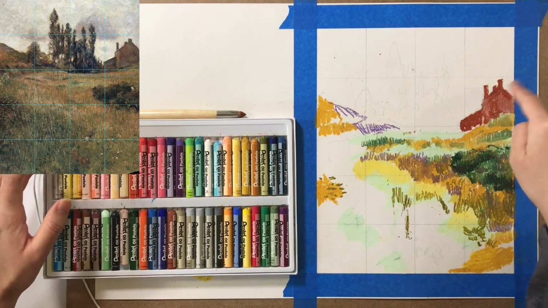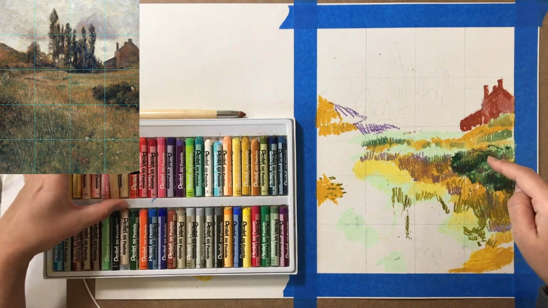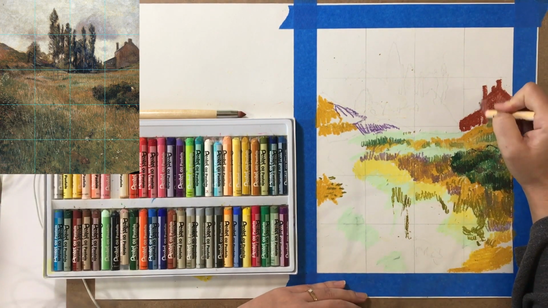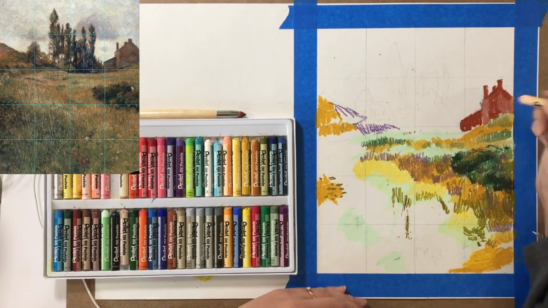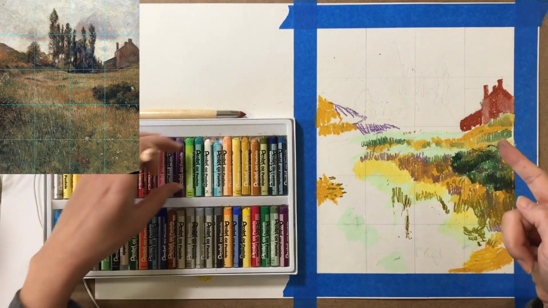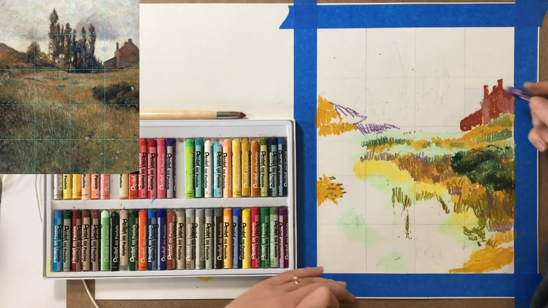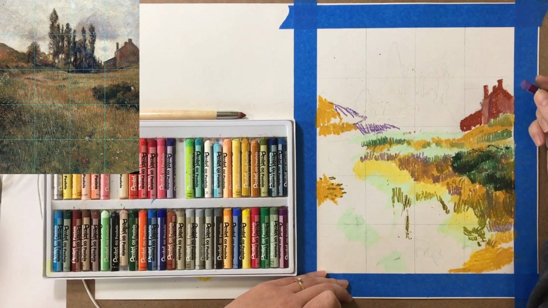And if you end up with a little building like this, pay attention to the perspective that the buildings have. Like this side, I'm adding a light to the dark. This side of the house is lighter because it's turned away and it's facing the light, right?